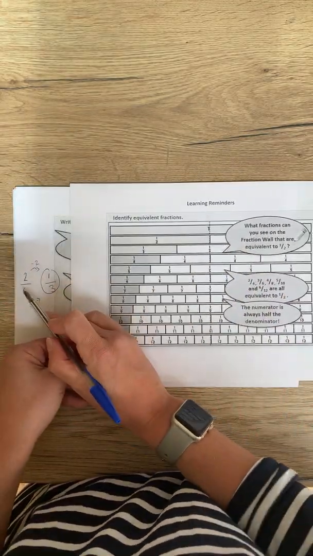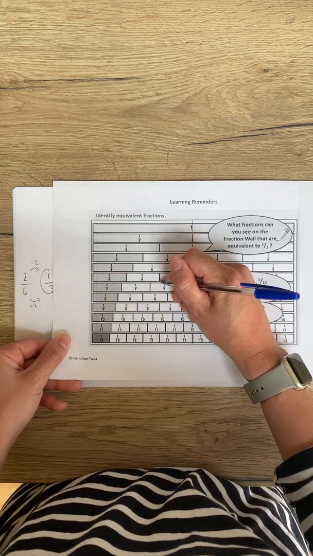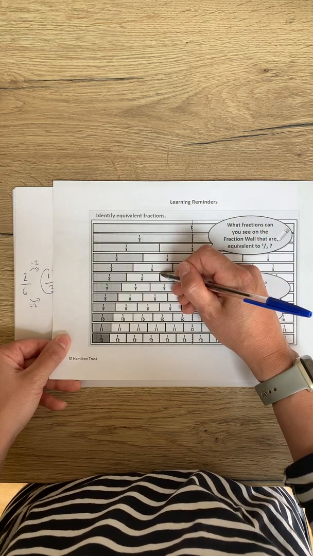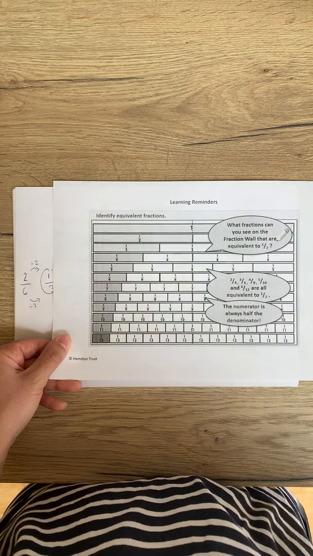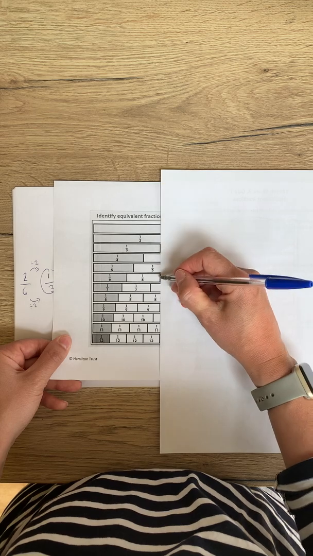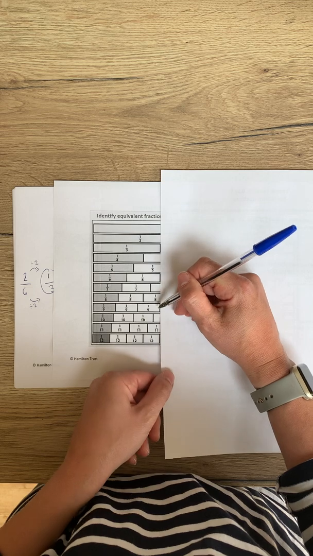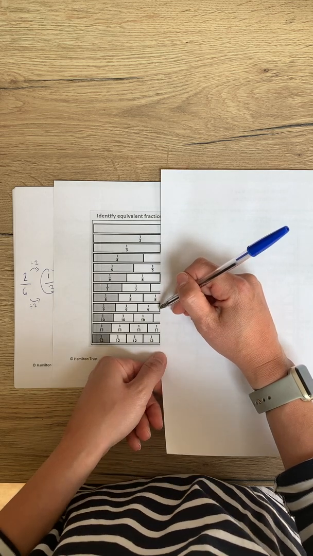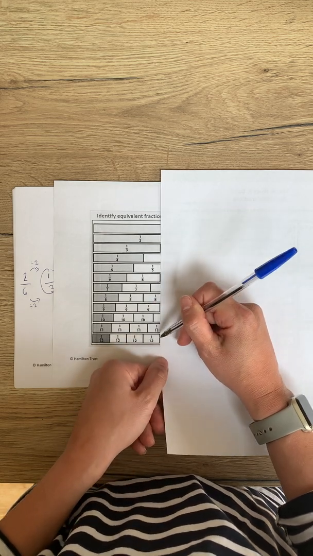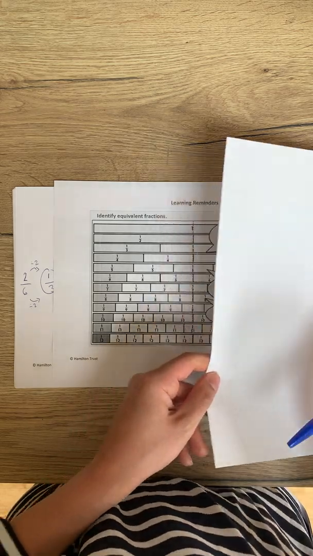So 2/6. We want to find our 6. So 1/6, 2/6. So that is the line. You might want to find a ruler or something to help you. We would need to see which lines would join up with the edge of the 2/6. So I've got some options here. I know that 2/6 is the same as 1/3. I've got another line here. 2/6 is the same as 3/9. And 2/6 is the same as 4/12.